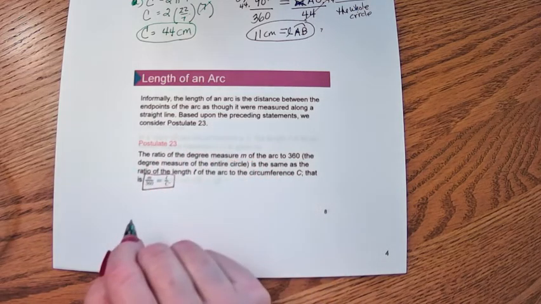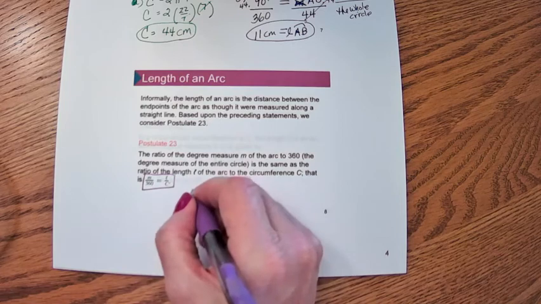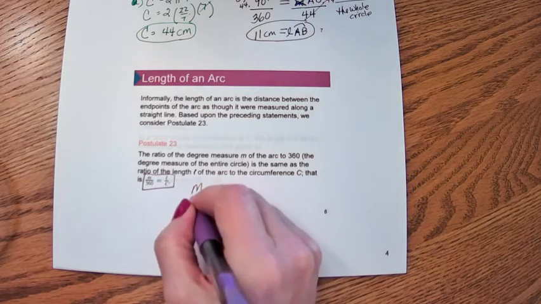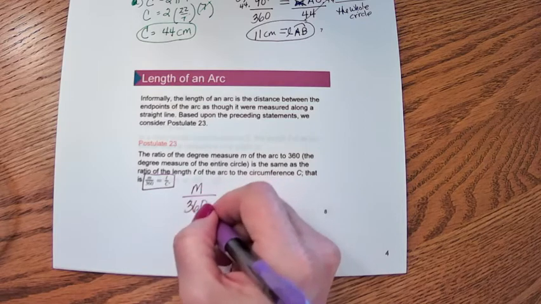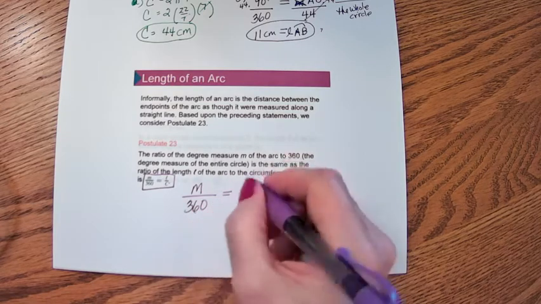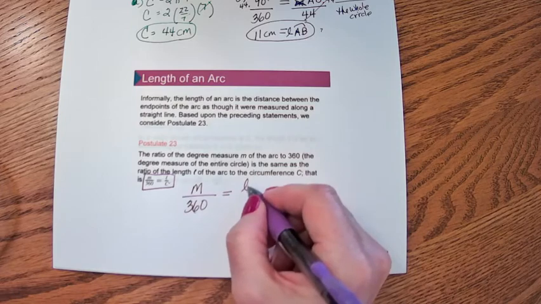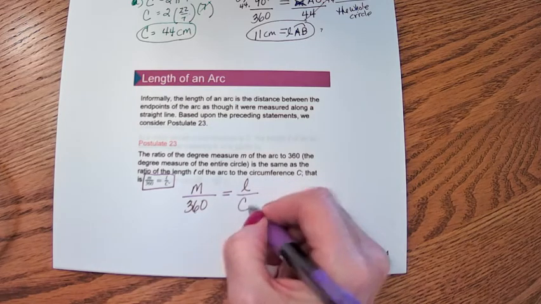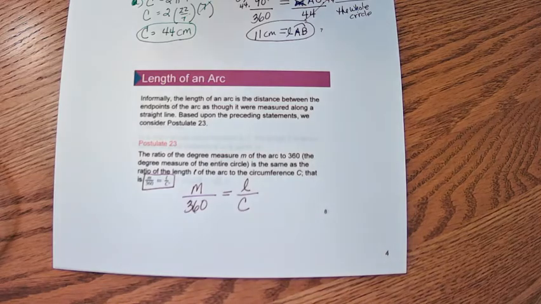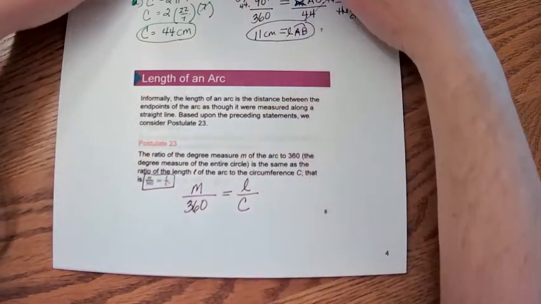Remember, a proportion has two equal ratios. The central angle over 360, that's the angle of the part over the angle of the whole system, will equal the arc length. That's what L stands for, the length of the arc, over the entire circumference. So in our numerator is the arc that I'm looking for, and in the denominator is the entire circle.